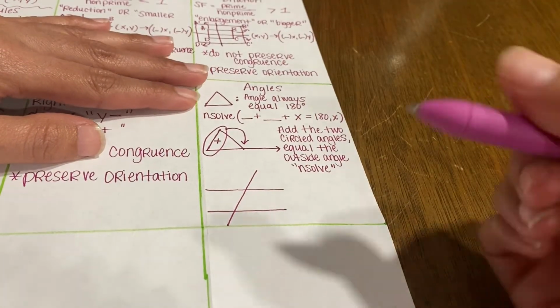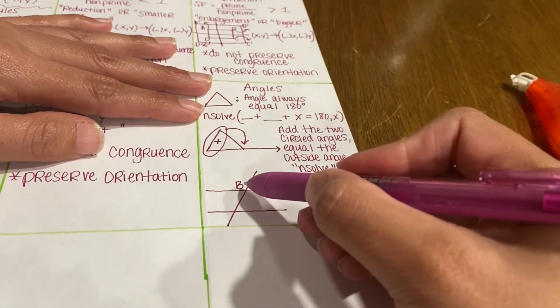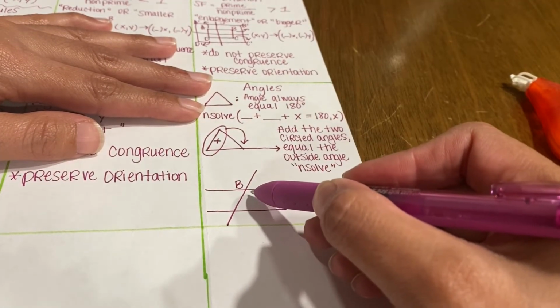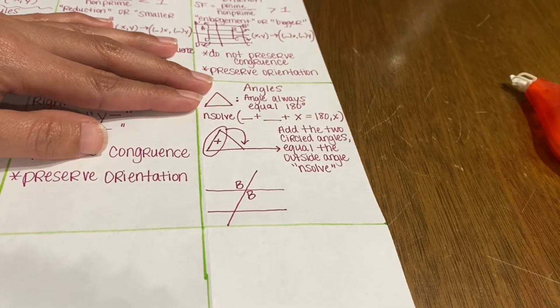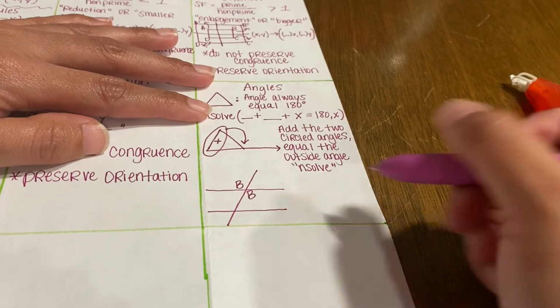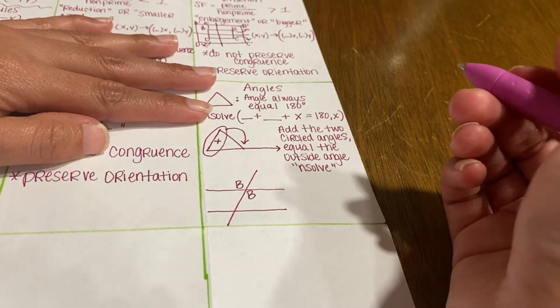We're always going to have a big angle, so I'm going to label that with a B. And the one directly across from that is also a big angle, so they'll be the same size, same angle degree measurement. The other 2 are smaller angles.